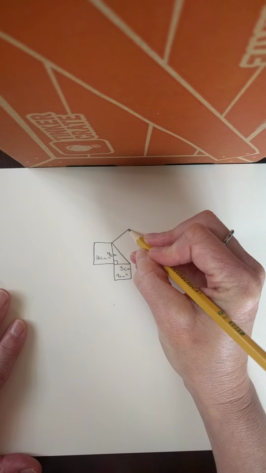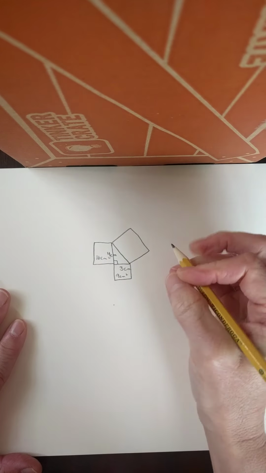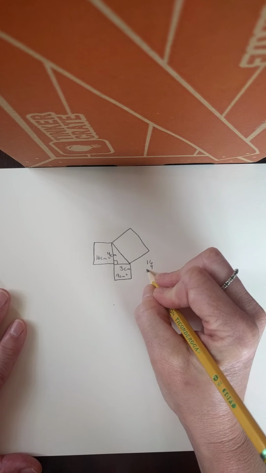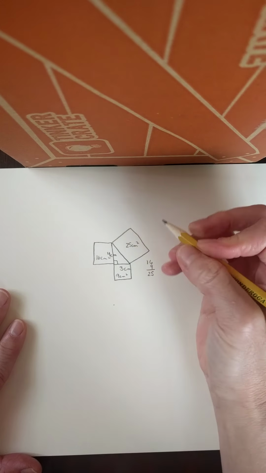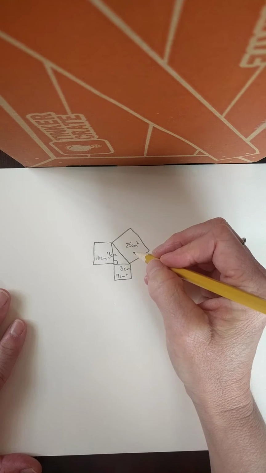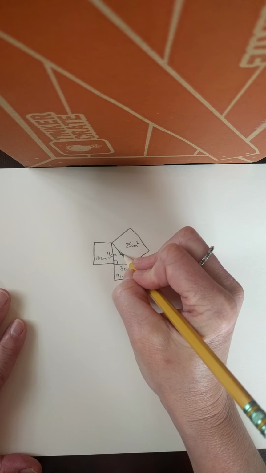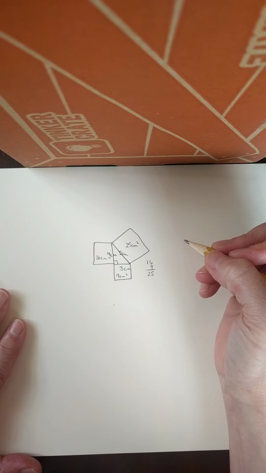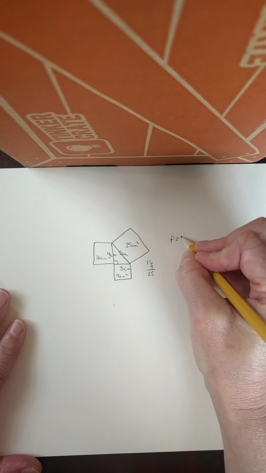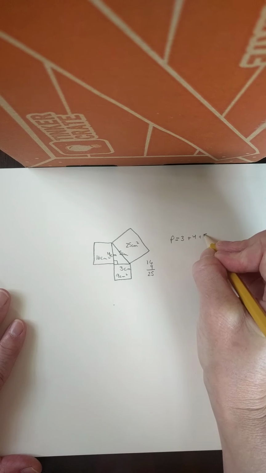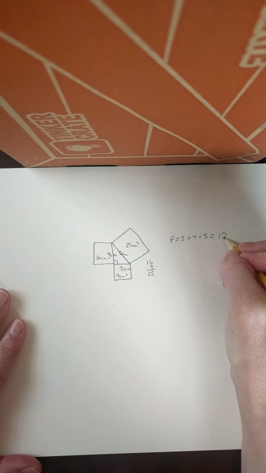And the hypotenuse, the longest side, will be the sum of those two numbers. So we add 16 and 9 and get 25. Then that means the length of this side is the square root of 25, or 5 centimeters. They didn't ask us for the third side, they asked us for the perimeter. So the perimeter will be 3 plus 4 plus 5 centimeters, which is 12 centimeters.